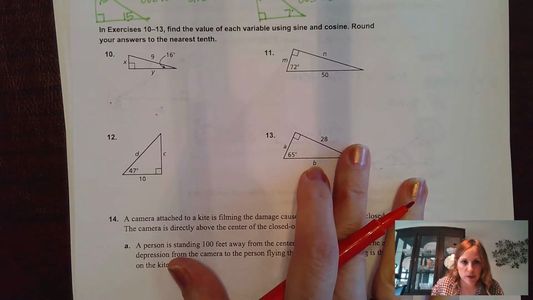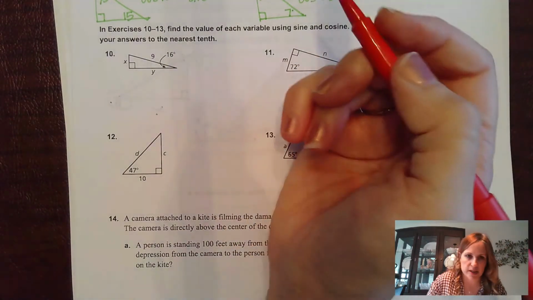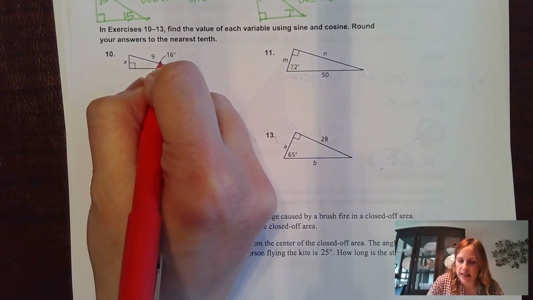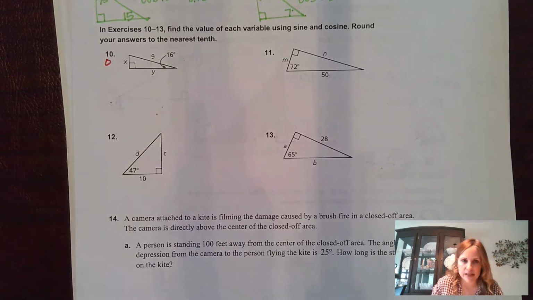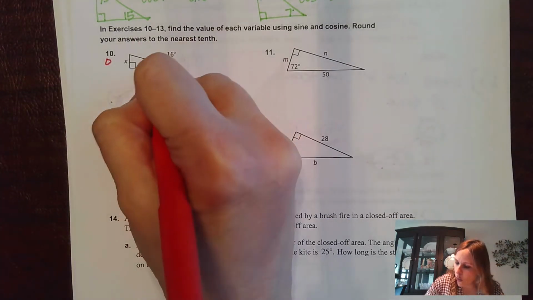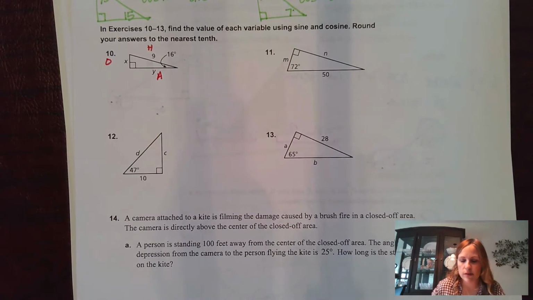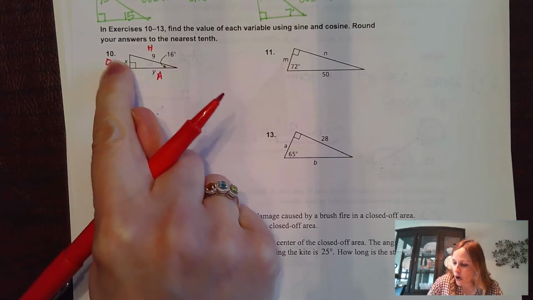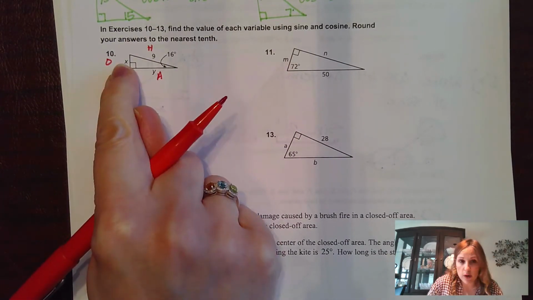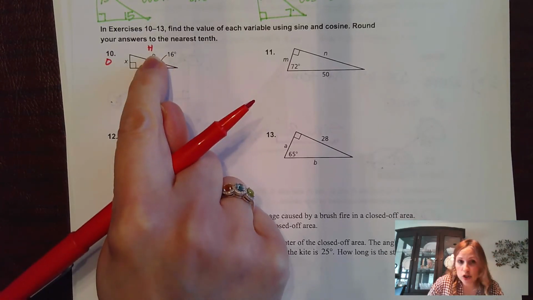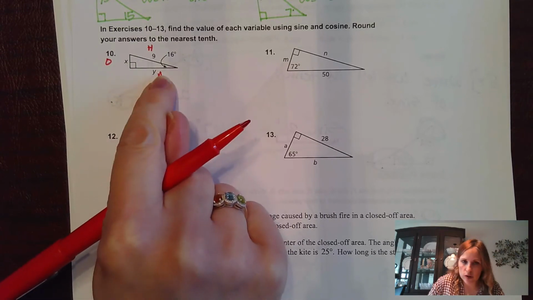So pick a variable to start with. Honestly, most of the time it doesn't matter which one. A lot of times people just start with x because it's alphabetical. In relationship to this angle, x is my opposite side, it's across. Y is my adjacent and 9 is my hypotenuse. If I am going to solve for x, I don't know what this is, but I have this angle. I do know the hypotenuse. I don't know the adjacent side.